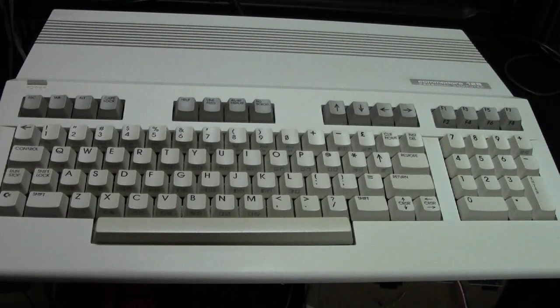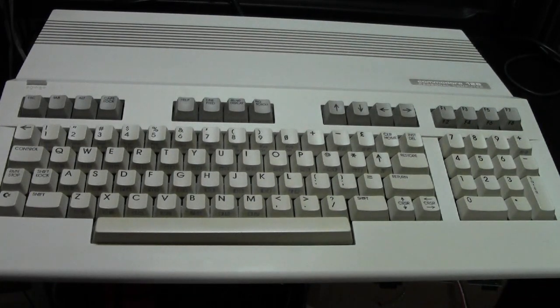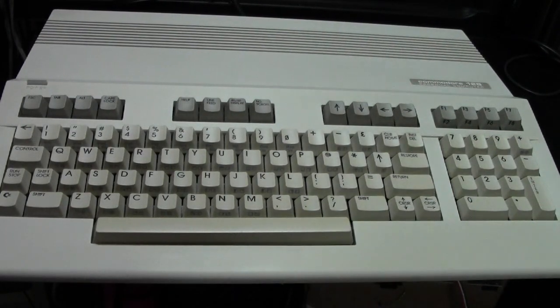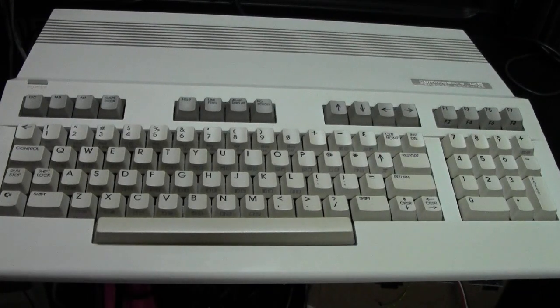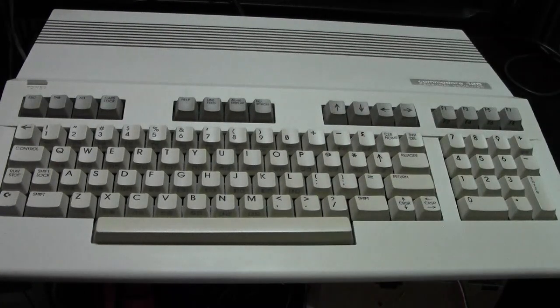But ultimately, 99.9% of people who bought one of these would have used it as a standard Commodore 64, in all honesty. There were very few software titles produced which relied on the use of the Commodore 128. There were very few CP/M titles that people would have really wanted to run on this. At the time, CP/M was kind of dead in the water. It had been dead for the best part of 10 years before this machine actually came along.